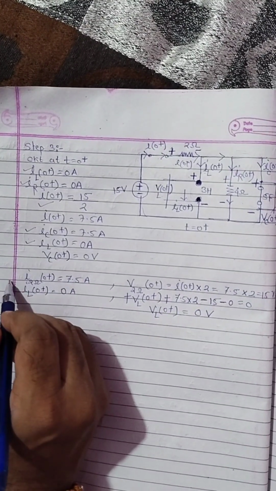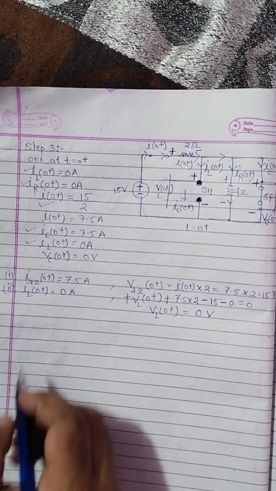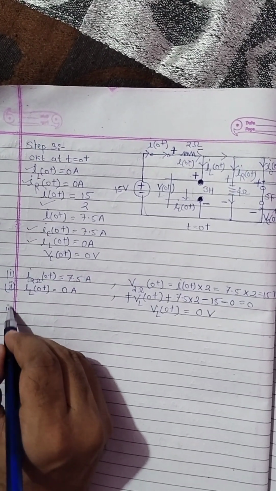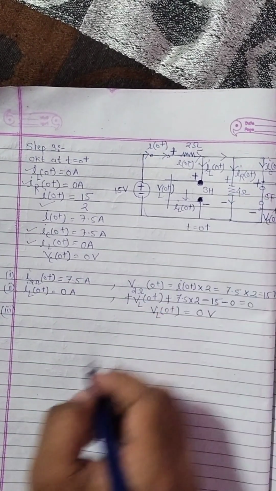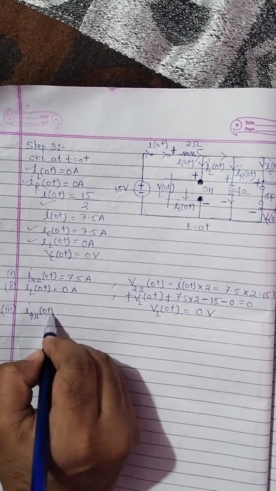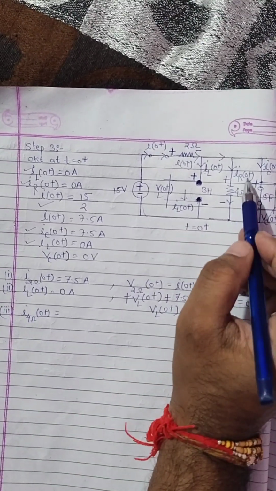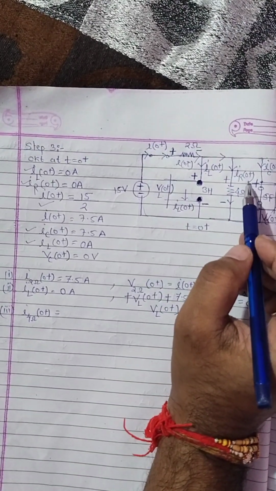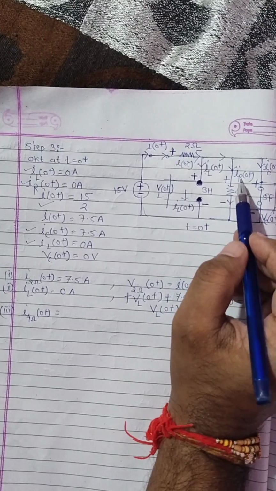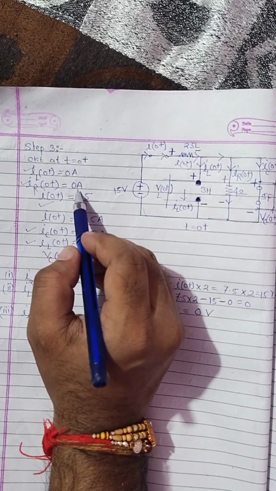Now this is first, this is second, and in third we will calculate I4 ohm 0 plus. I4 ohm 0 plus equals to the current in this 4 ohm, that is IR0 plus, and IR0 plus is 0 ampere.